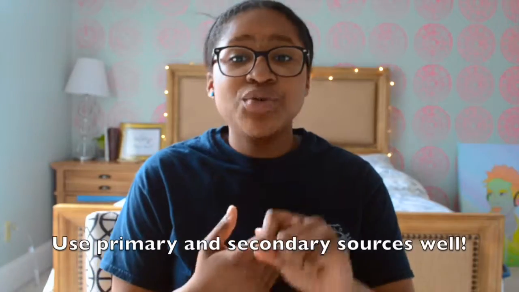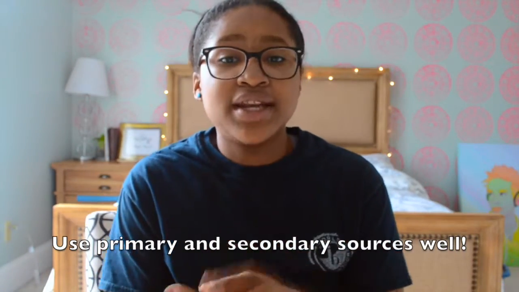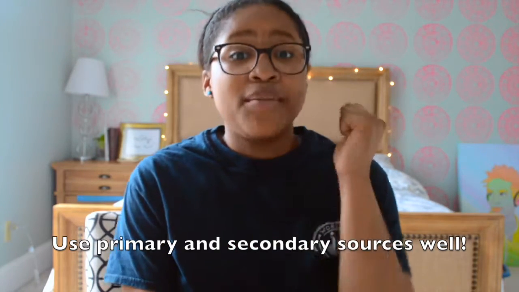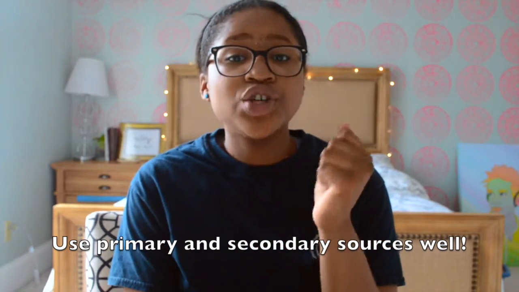With mine, I came across it by research. Type something in. Maybe it could be something that you learned in class. Type something in, find something out about that person or that event. Go do more research. Make sure you have primary and secondary sources. Read books. Don't just go onto articles. Make sure you read books.